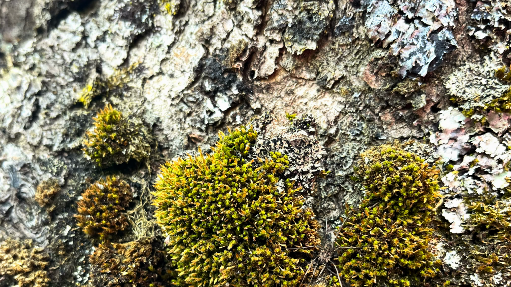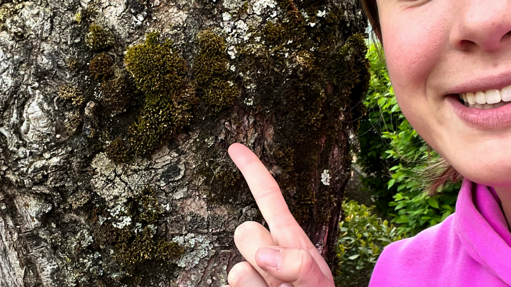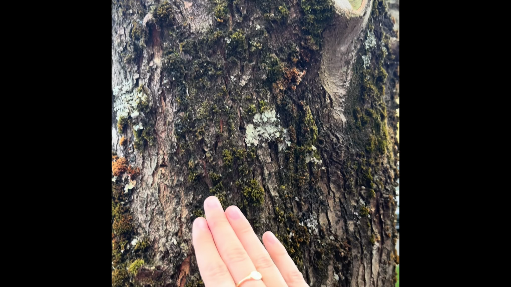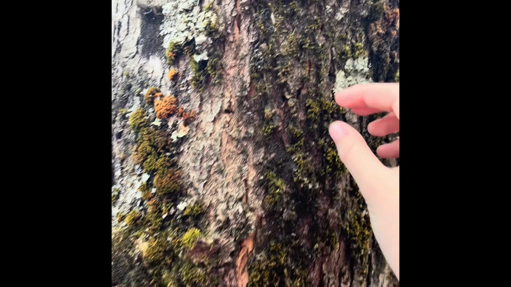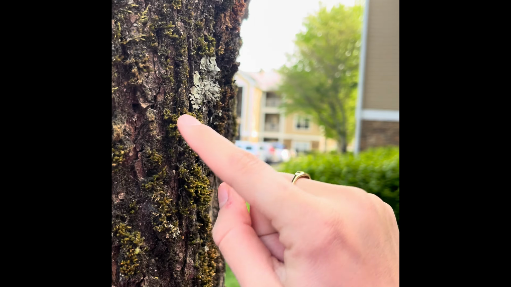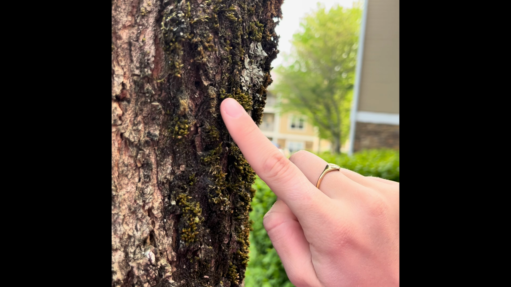A close-up of that moss and me, your talk show host, with the moss. You can see here there's a bunch of groups of the mosses, but they're a little staggered, and you can kind of see how they're anchored down, which the rhizoids help them do.